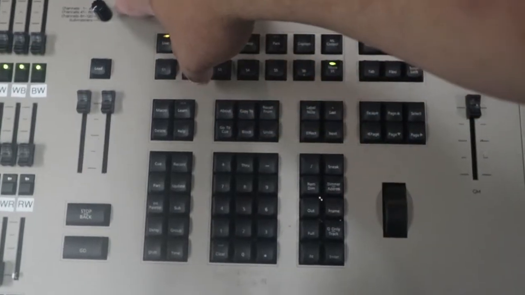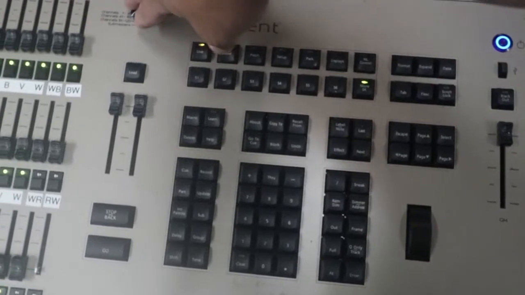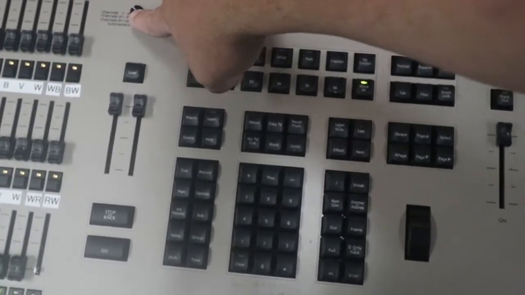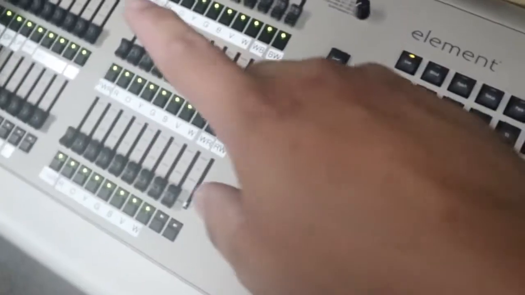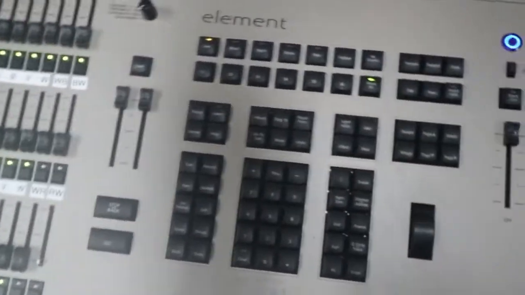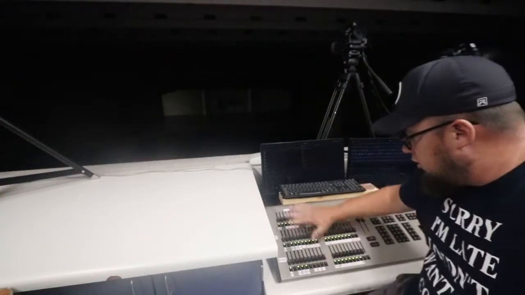Up here, you see this knob. This is to control your submasters or your channels. If you turn it all the way to the top, then it will control channels 1 through 40, 41 through 80, 81 through 120. All of these are your submasters, and you just usually use those. Now let's show you what it looks like when you're actually controlling the board.